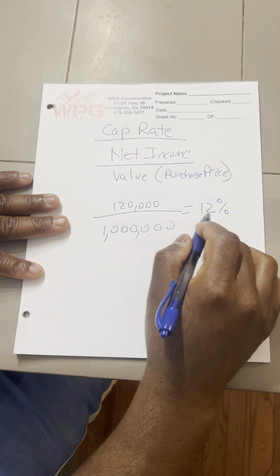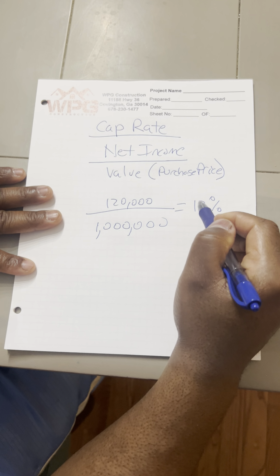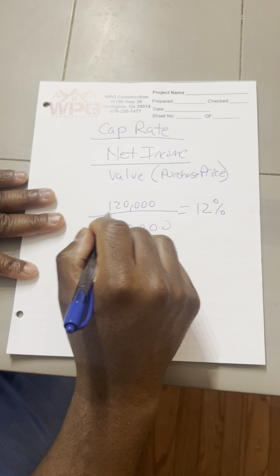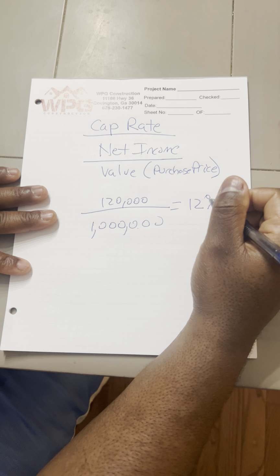Okay, that means that this property is going to have a return on investment at 12% each year from the income to the value of the property which you're purchasing for.